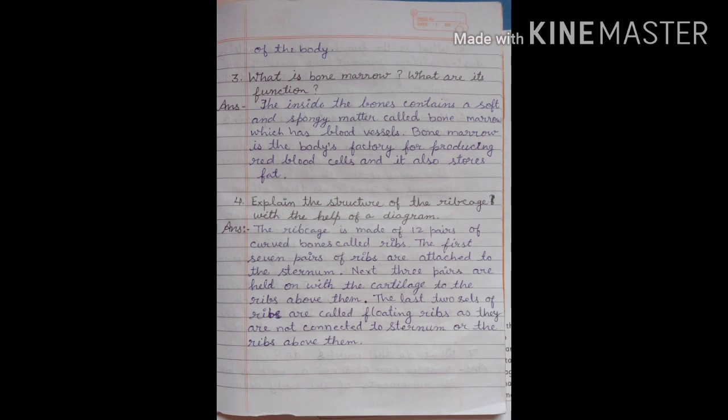Question number 4. Explain the structure of the rib cage with the help of a diagram. Answer. The rib cage is made up of 12 pairs of curved bones called ribs. The first 7 pairs of ribs are attached to the sternum, and the next 3 pairs are held on with cartilage to the ribs above them. The last 2 sets of ribs are called floating ribs as they are not connected to the sternum or the ribs above them. Next question.